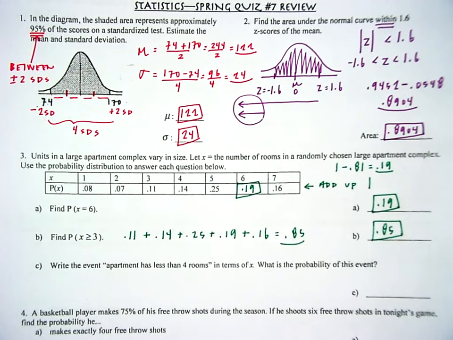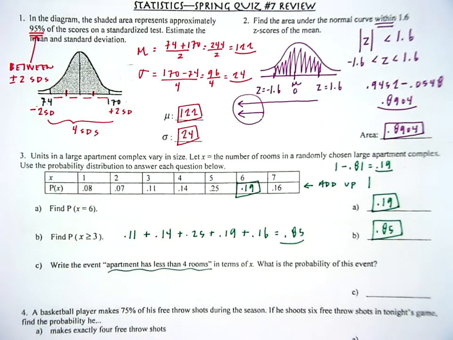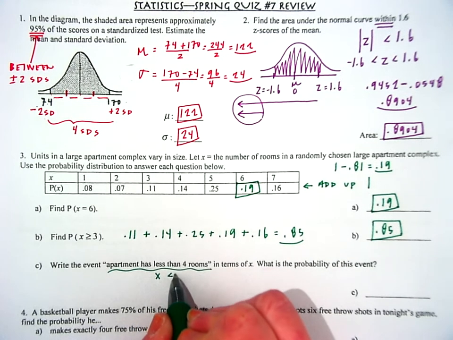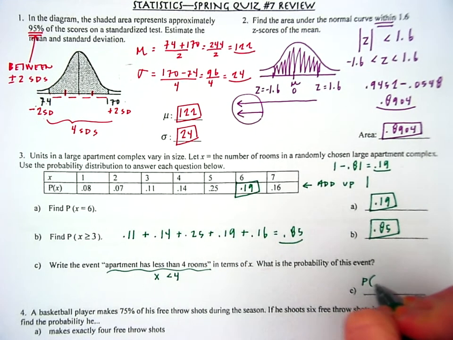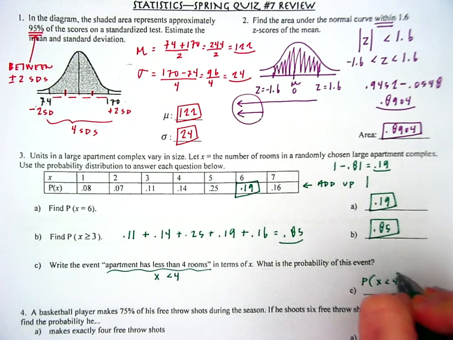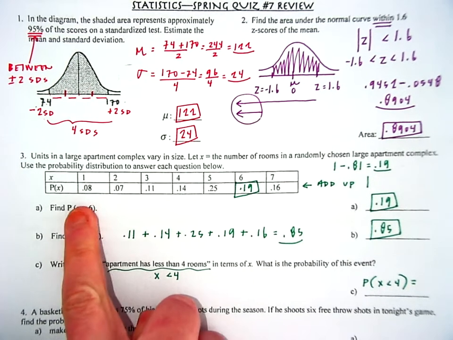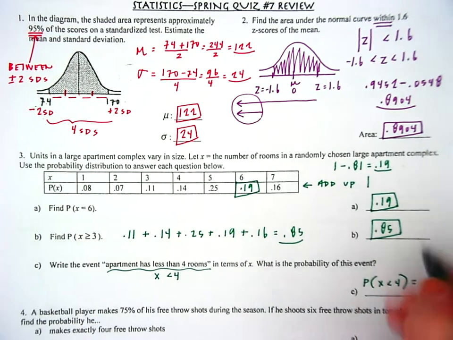Okay, write the event. Apartment has less than 4 rooms. In terms of x, what is the probability of this event? So less than 4 rooms would mean x is less than 4. So I'd probably write it like that. So the probability that x is less than 4, now we have to solve for it. Less than 4 means it's 3 or below. So if I add up these 3 right here, I get 0.26.